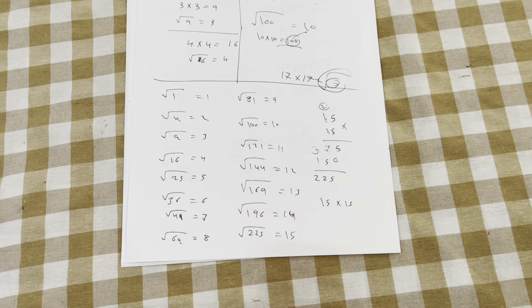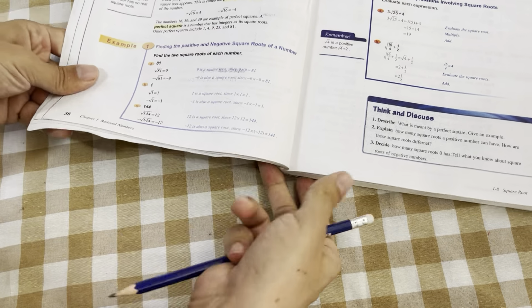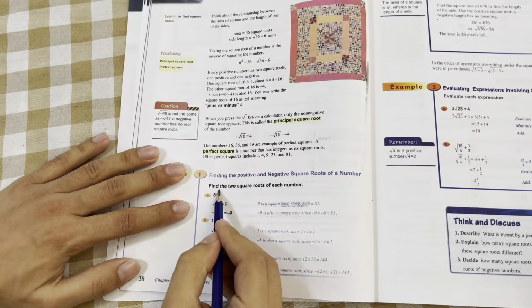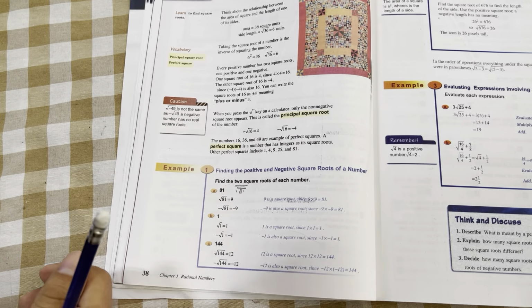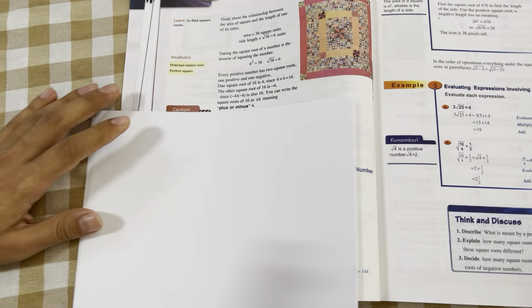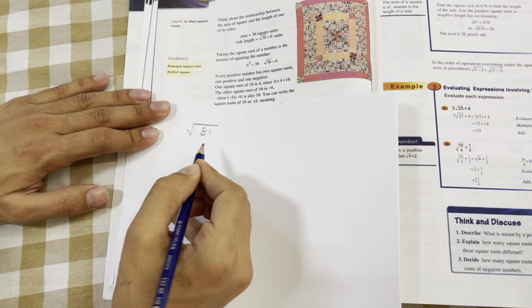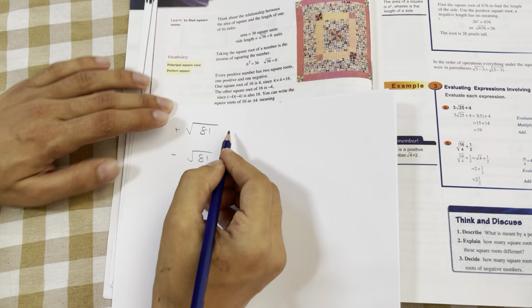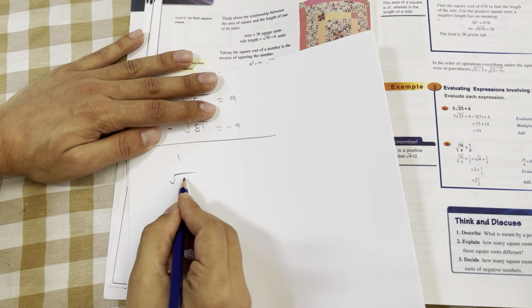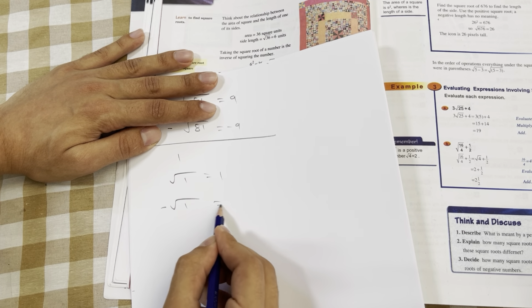Okay, look here, Babajan. Find the two square roots of each number. I ask you in the exam, find the two square roots, so you can find them in positive and negative form. For example, 81: one time is positive and one time is negative, so this is 9, and this is negative 9. Okay? 1: this is 1 and this is negative 1.